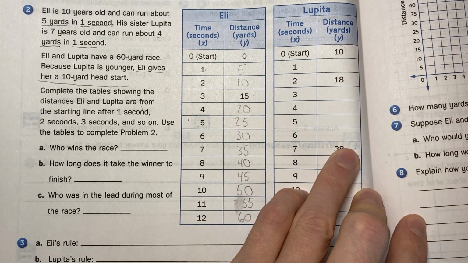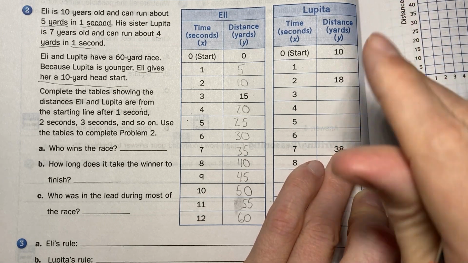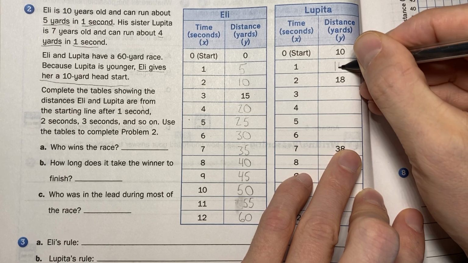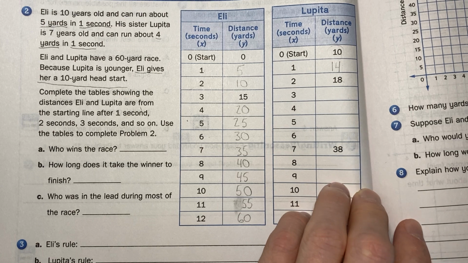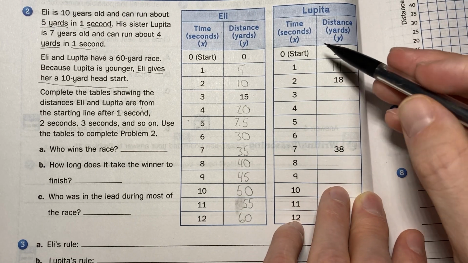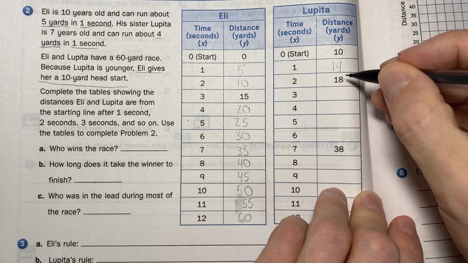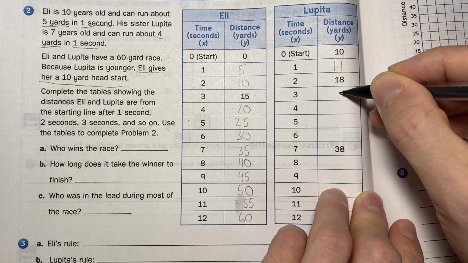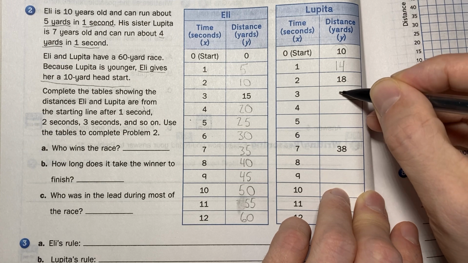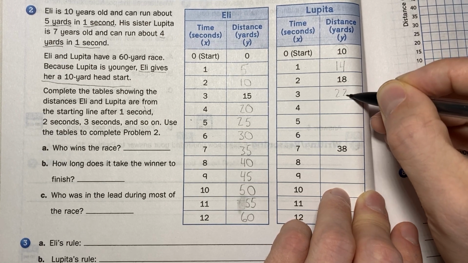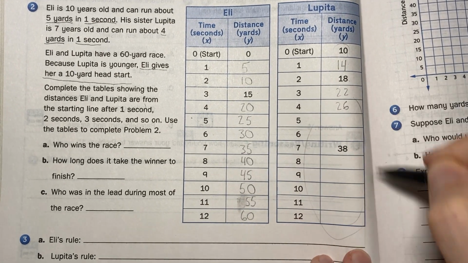So after 1 second, she'll run 4 yards starting from 10. So that'll be 11, 12, 13, 14. And you'll notice that that leads right into 18, which is 4 more than 14. And you're going to follow the same pattern that we did for Eli. Well, not the same pattern. Eli was by 5s, but in this case, we'll be going by 4s. So you can just count by 4 from every single distance. So 14 to 18. From 18, that'll take us to 22, to 26. And I think I'll let you guys finish the rest of these out here.